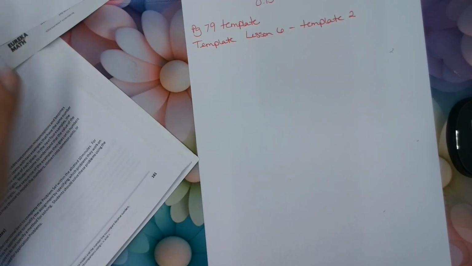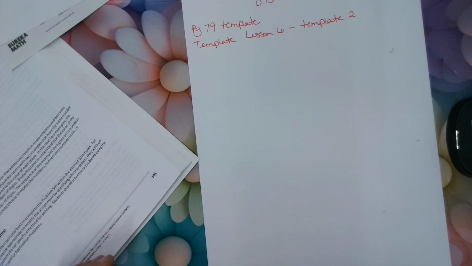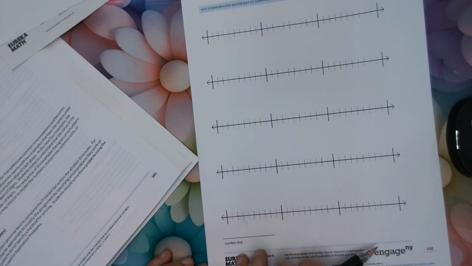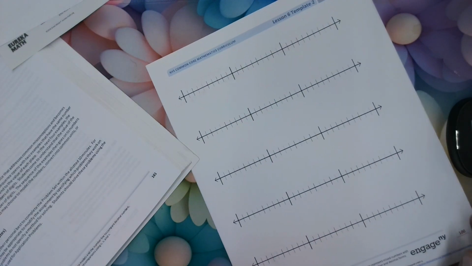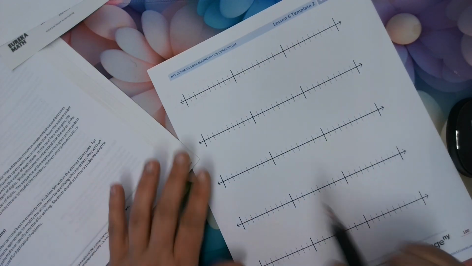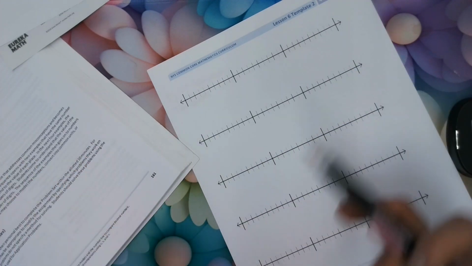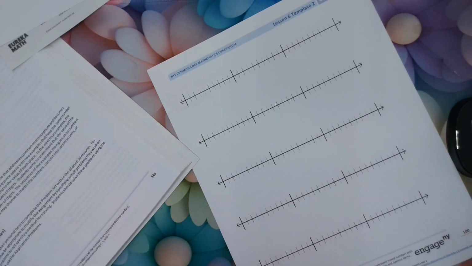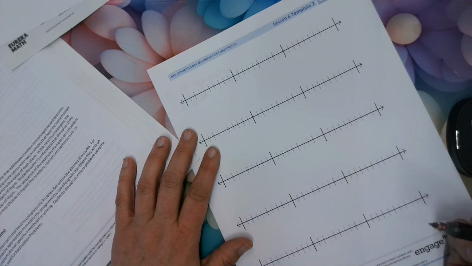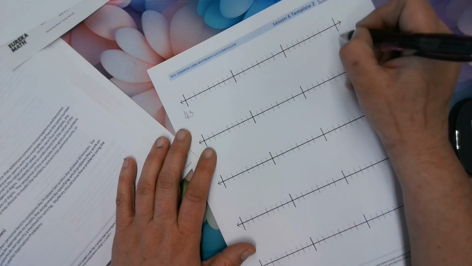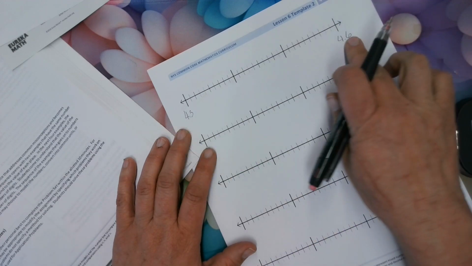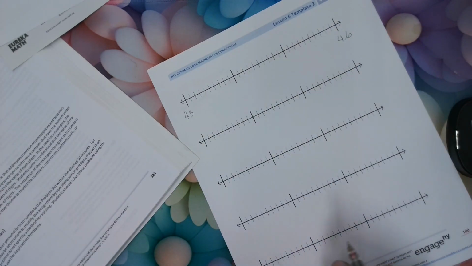I want you to grab the template from lesson 6, Template 2, it should be your number line, okay? And we're going to just quickly go over what this says. Now remember, this entire number line doesn't have to represent one whole. This could represent, say, 4.3 and 4.6. Write that on that template, okay? Give you a second to do that. All right. Go ahead and label 4.4 and 4.5 on here.